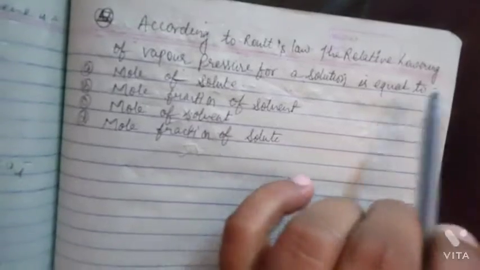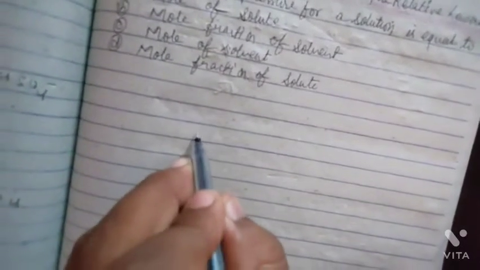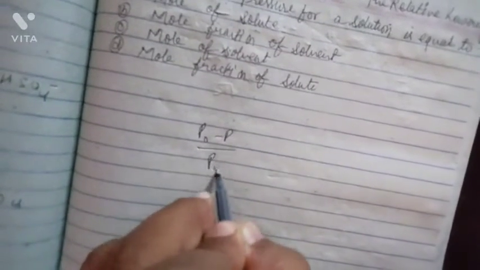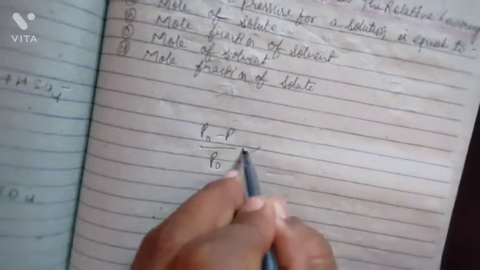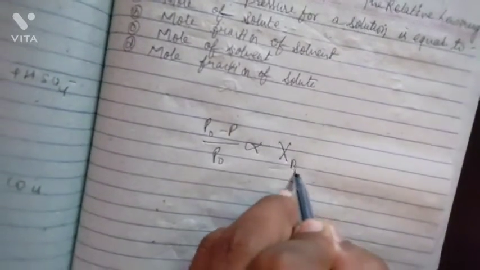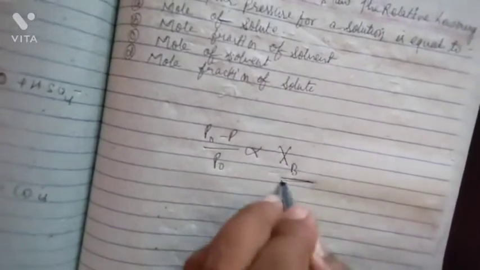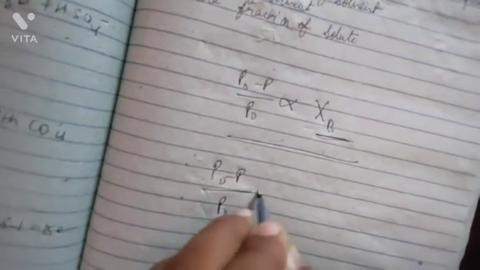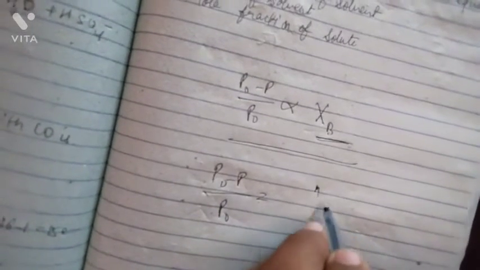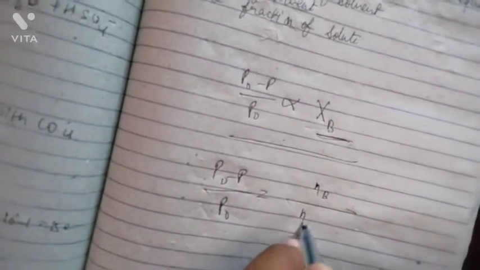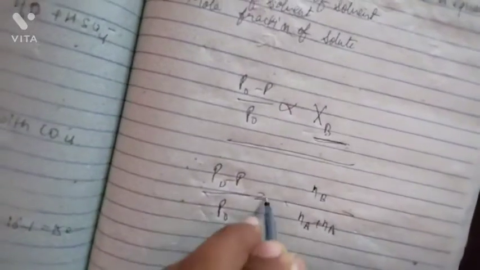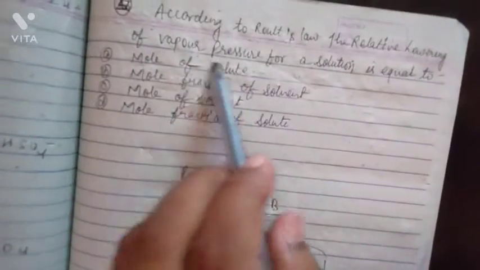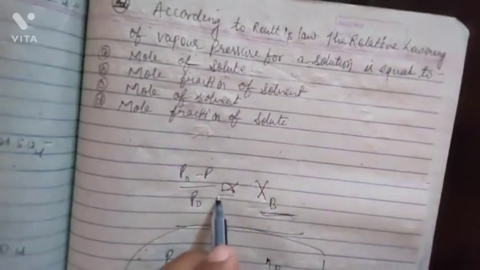Now the next question is: according to Raoult's law, the relative lowering of vapor pressure for a solute is equal to what? According to Raoult's law, the relative lowering of vapor pressure, that is P naught minus P by P naught, is proportional to the mole fraction of solute. We know that P naught minus P by P naught is equal to the mole fraction of solute, moles of solute by total moles, Na plus Nb.